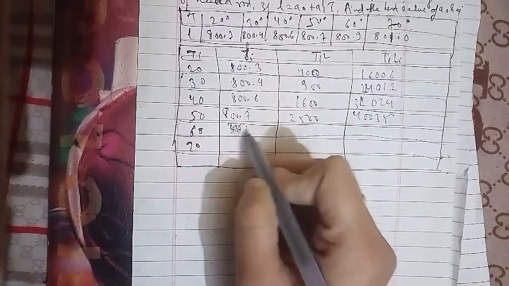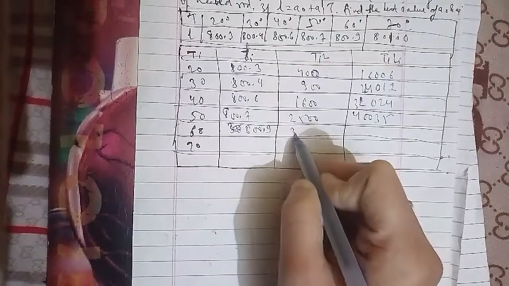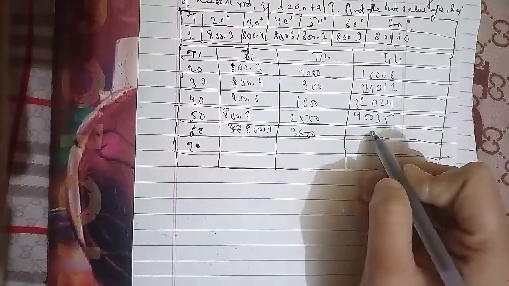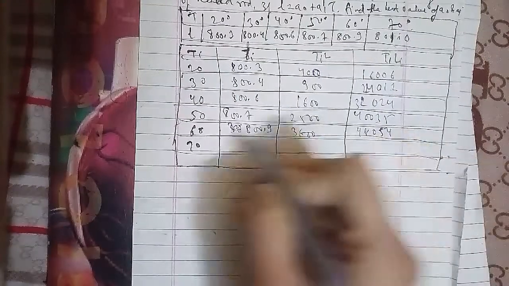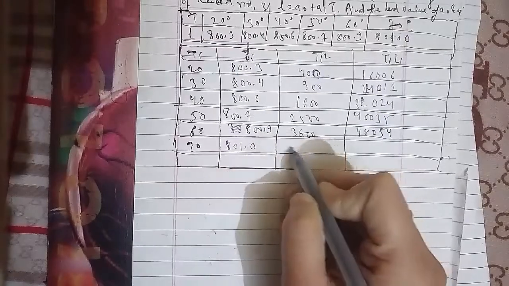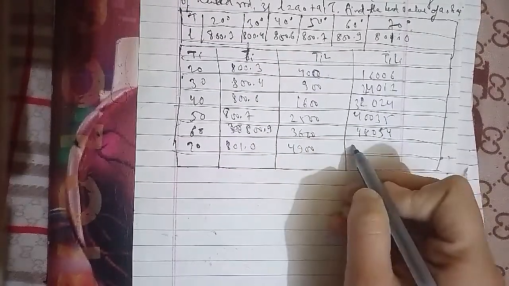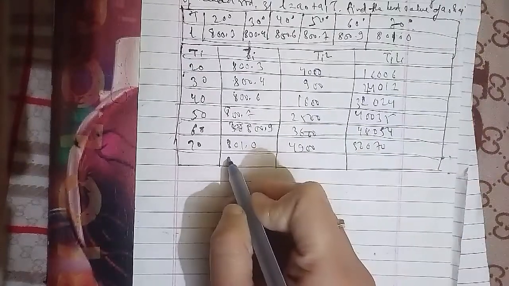For 60, 6 sixes are 36. Oh sorry, the value we have 800.9. This is 3600 and this is 48054. This has been 801.0. Then it's another 49 that has been 56070.